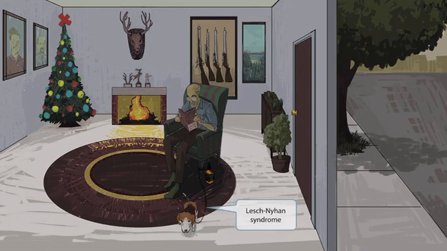Like most hunters, this hunter has a dog that has helped him become the successful hunter he is today. He likes his loyal companion to stay close, so we'll show a dog on a leash who is tied up to the chair. The leash should help you remember Lesch-Nyhan syndrome.